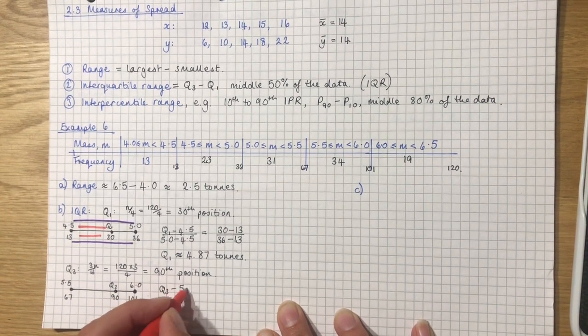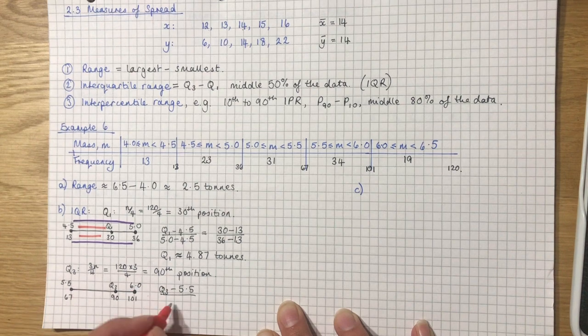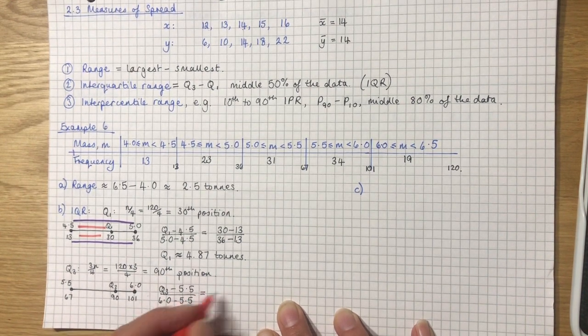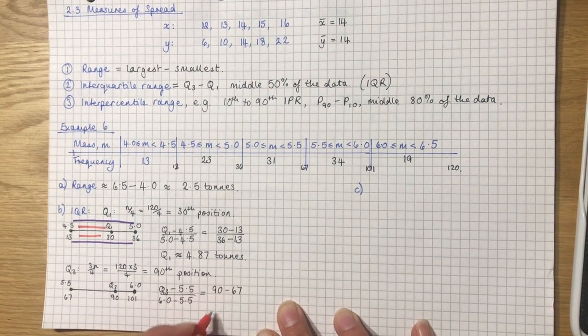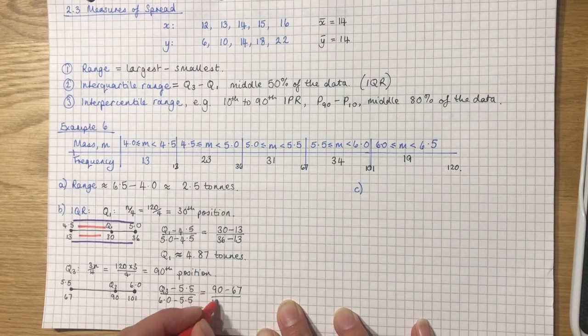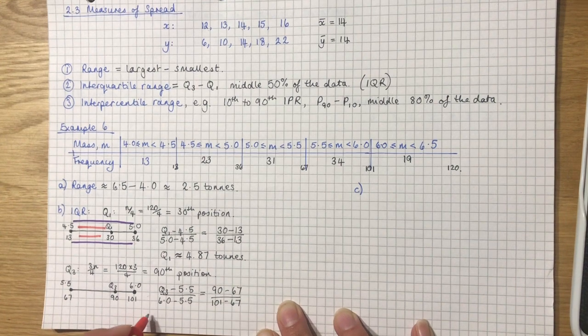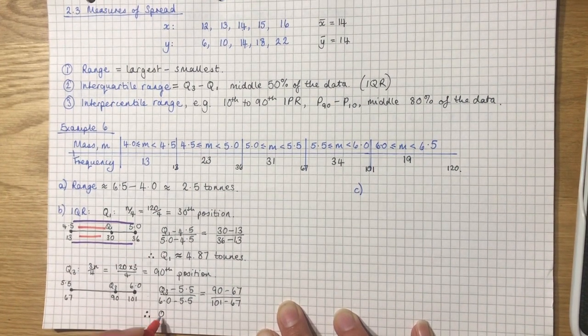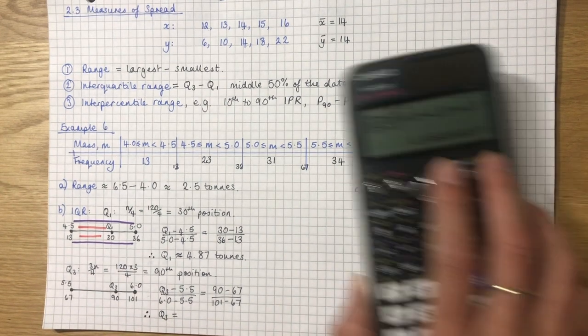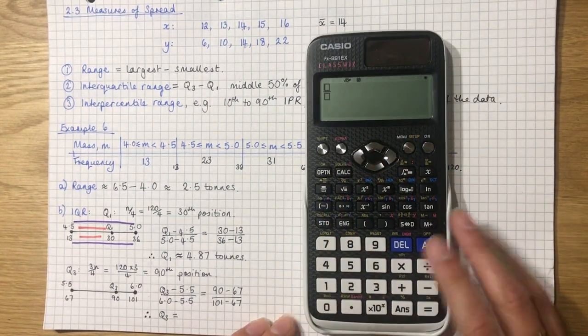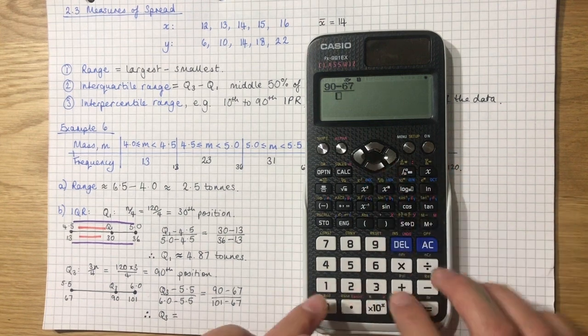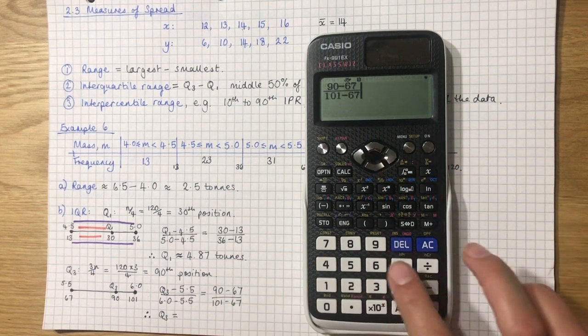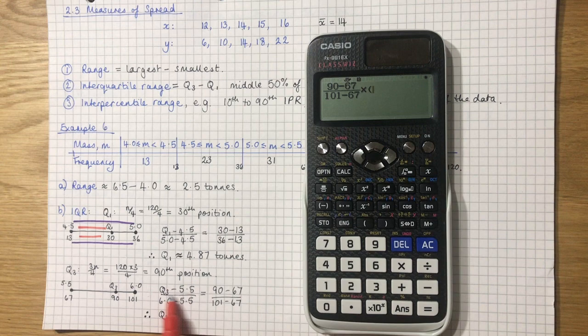Let's interpolate. Q3 minus 5.5 over 6 minus 5.5 is equal to 90 minus 67 over 101 minus 67. So therefore, let's use a nice little mathematical symbol. Q3 is times it by 6 minus 5.5, 0.5, add the 5.5.